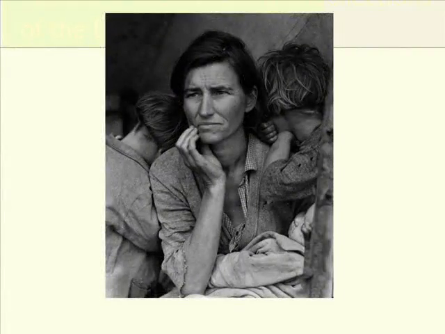In this photograph by Dorothea Lange, the dominant visual elements are value and texture. We can see how in this black and white photograph certain areas of the picture are emphasized through value contrast and other areas are de-emphasized.